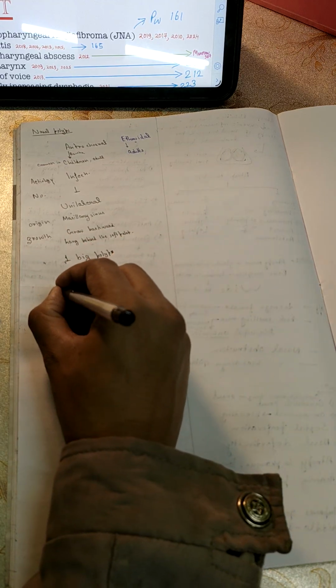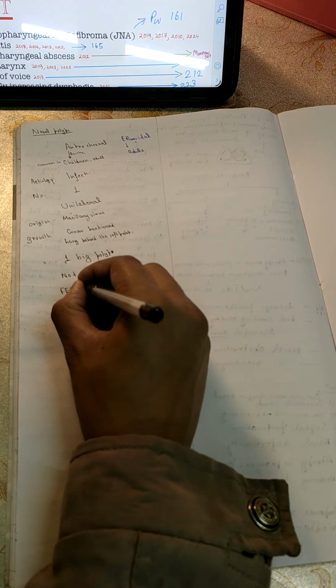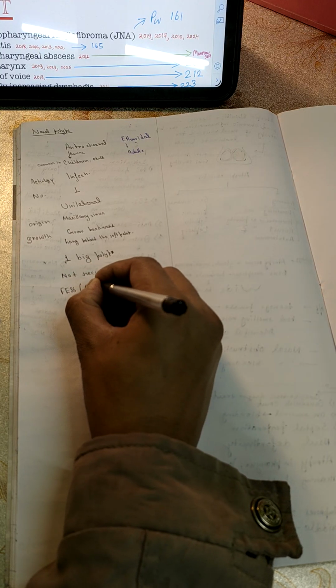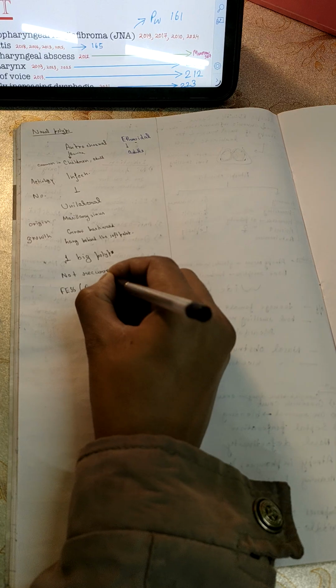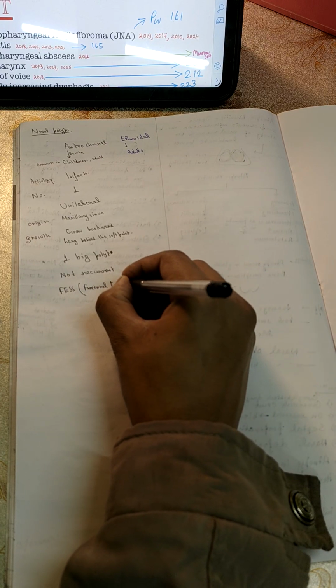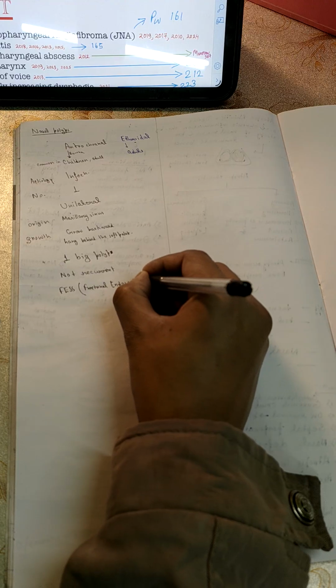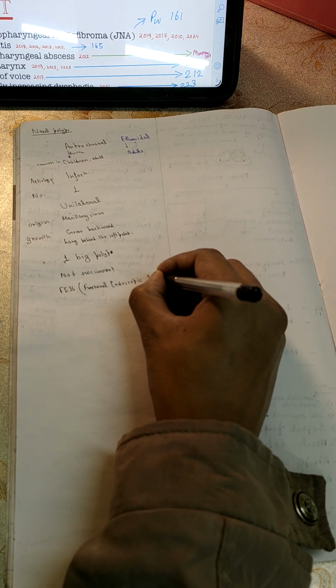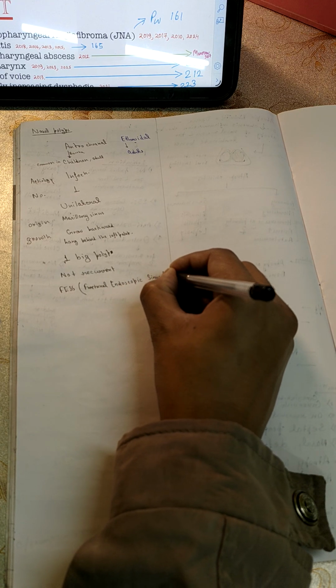What is done here? FESS, that is functional endoscopic sinus surgery.